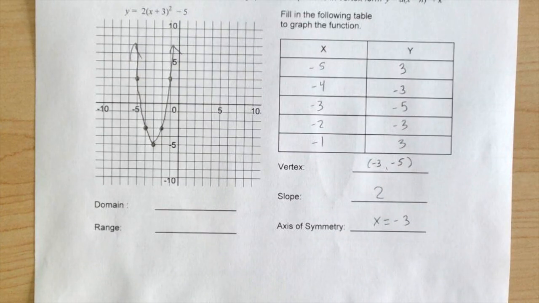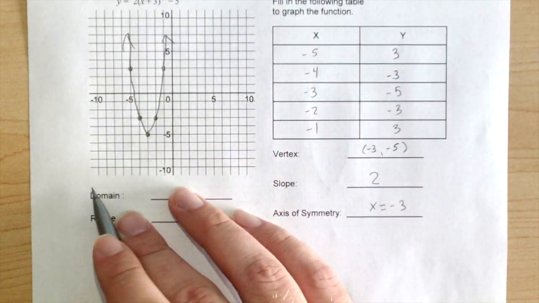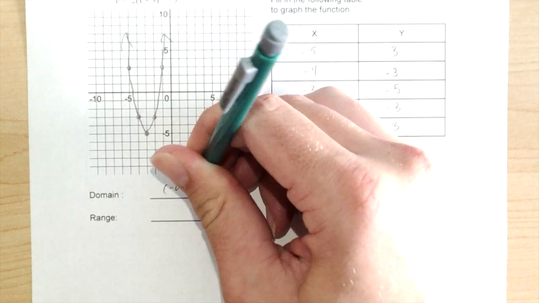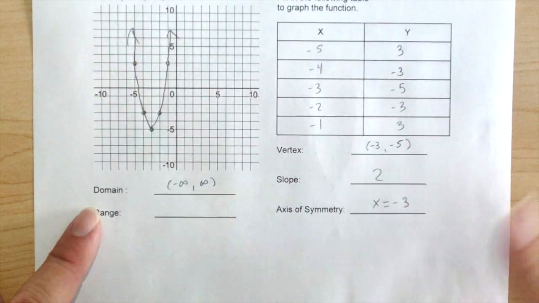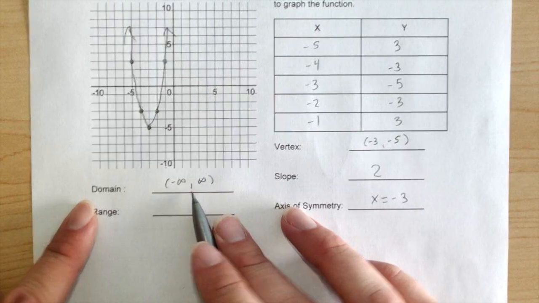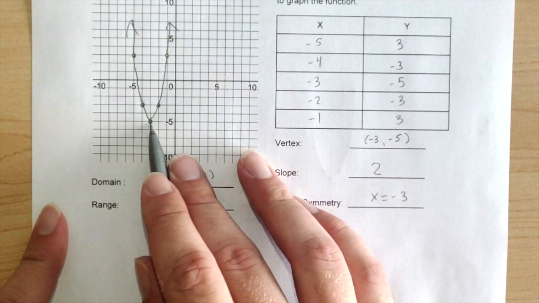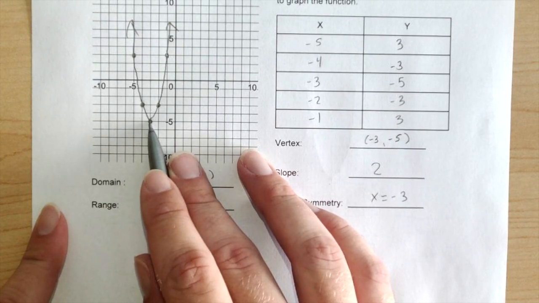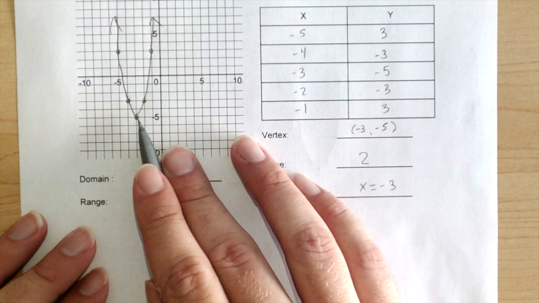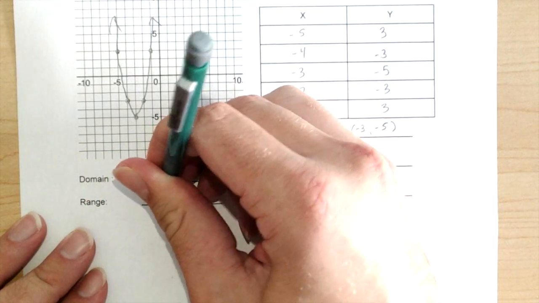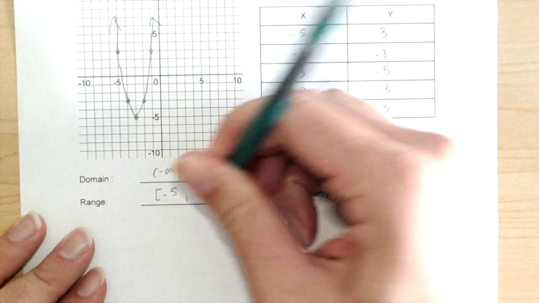Let's do quick domain and range so that you see how easy this is going to be from now on. There's no breaks at all in my graph, so it's going to continue both ways forever. Because there's no piecewise, the answer to domain is always going to be negative infinity to infinity for the whole packet. Then the range, what's important here is that the lower bound is going to be the vertex. So if my vertex is -5, we know no point is below -5. So it's going to be -5 to infinity.